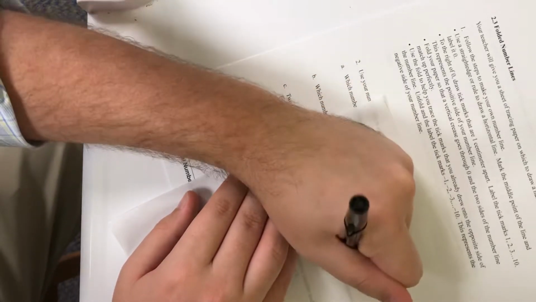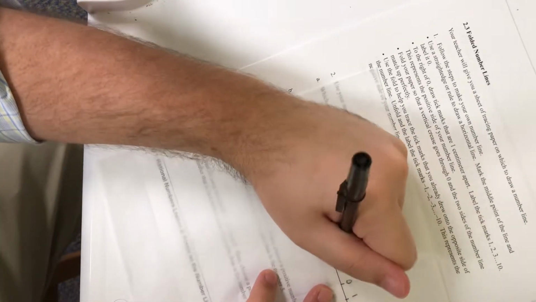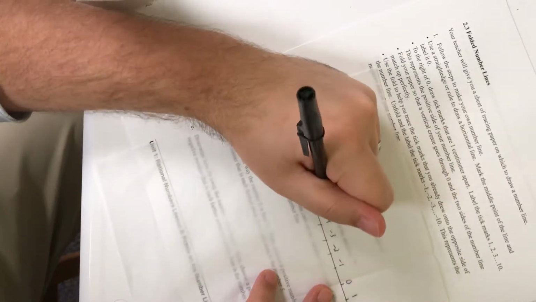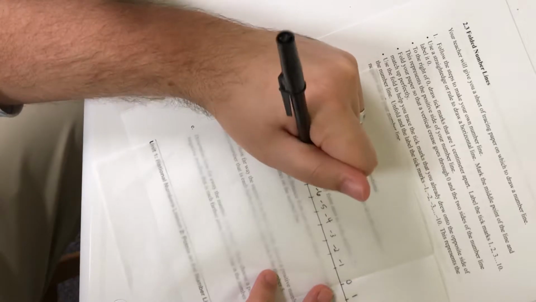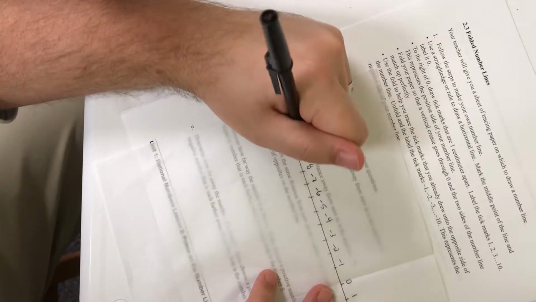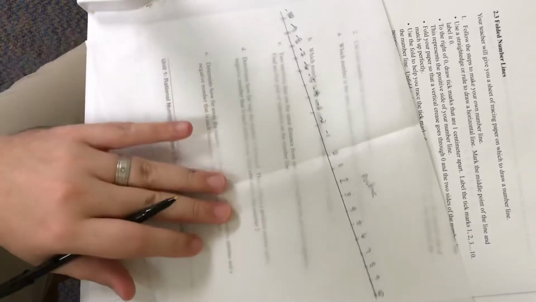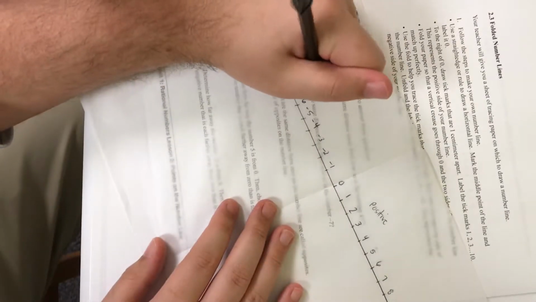So when I open this back up, it should reflect that. So I'm going to put -1, -2, -3, -4, -5, -6, -7, -8, -9, and -10. So that's what we did as an activity in class, and this side represents the negative side.